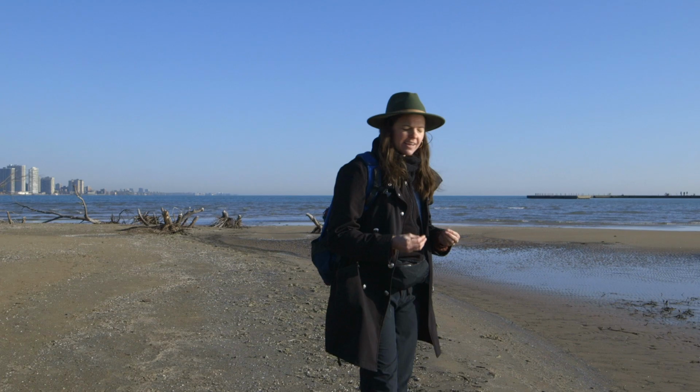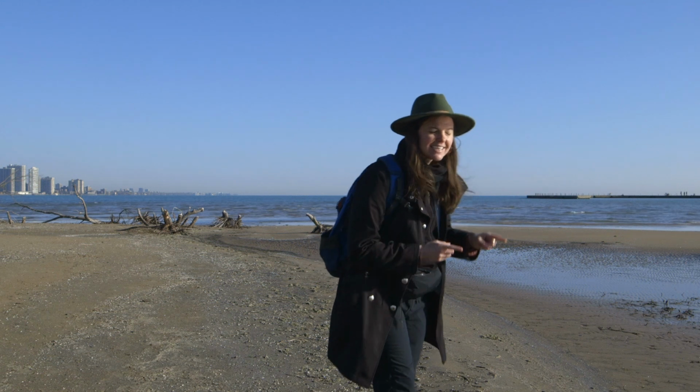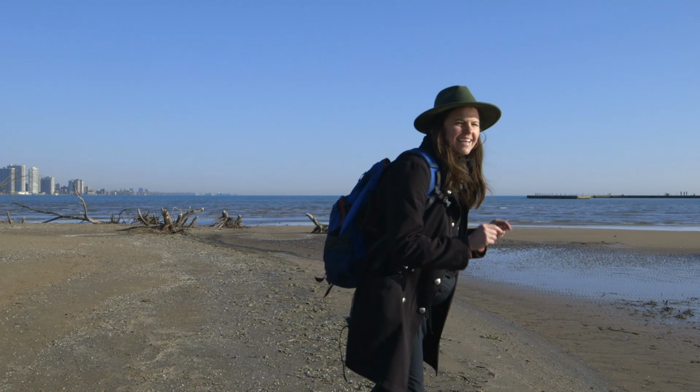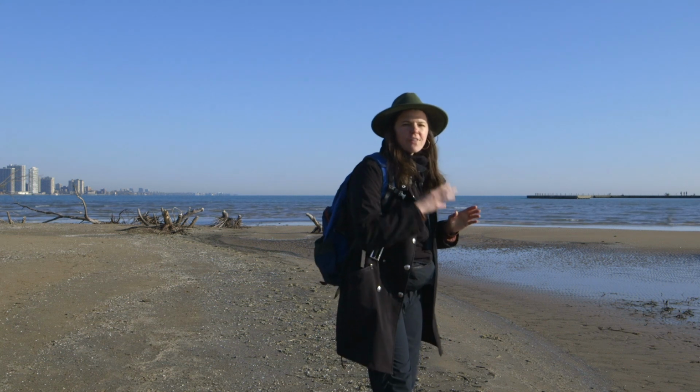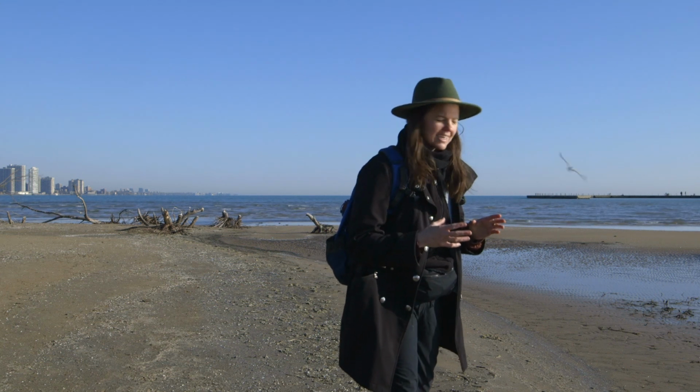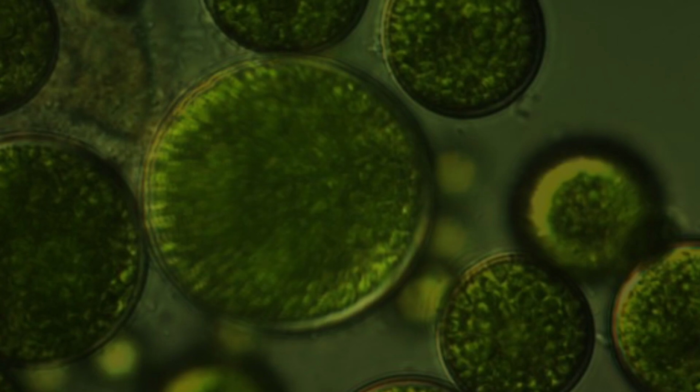Some of these are called microscopic green algae, a single-celled organism that is absorbing the sun's energy.